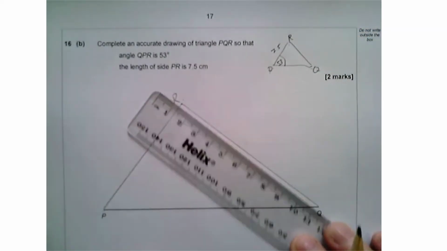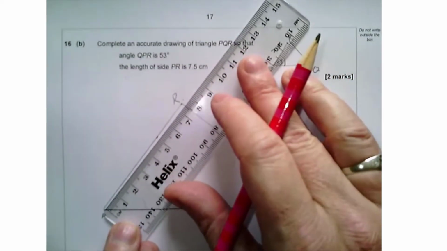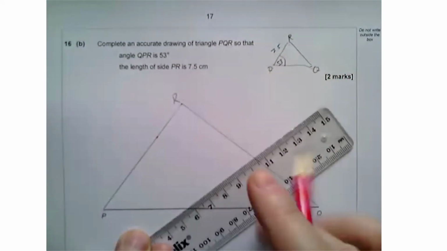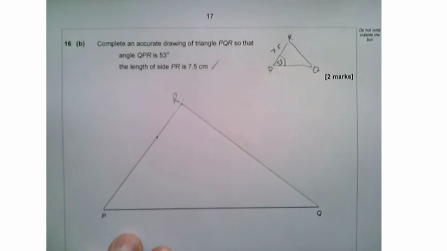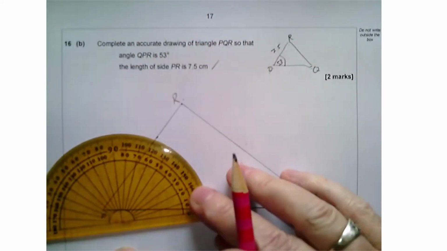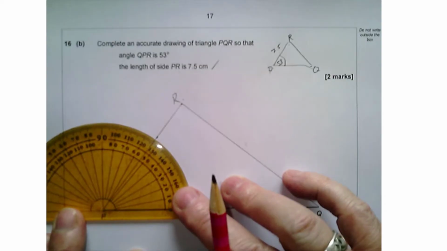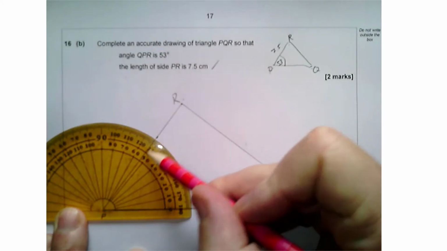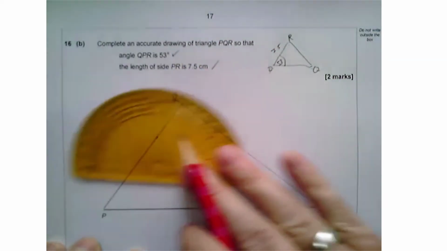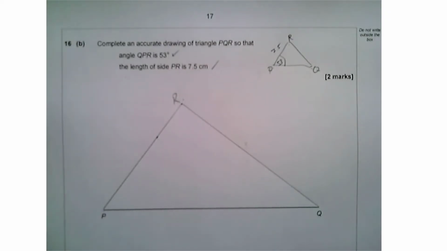Now I'm done now, but I just like to double check these things. So after you've done your construction, just make sure that your sides are the right length. So that is definitely 7.5. That is definitely 5.3. Okay. So it only takes 2 seconds to just double check at the end, but you'll catch some errors if you do.